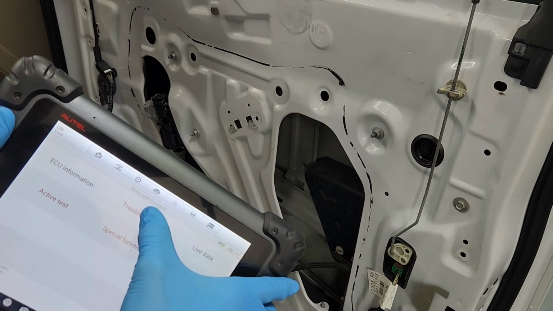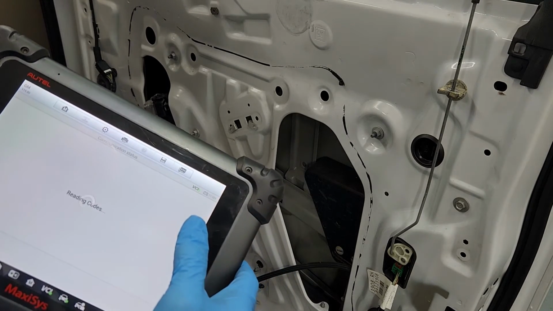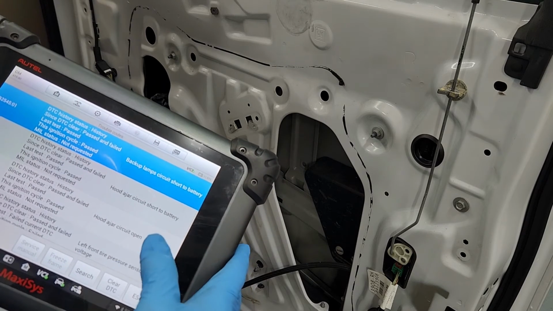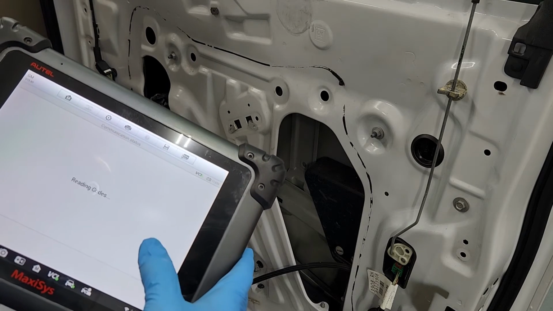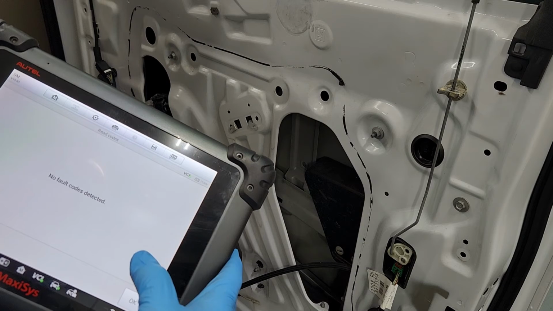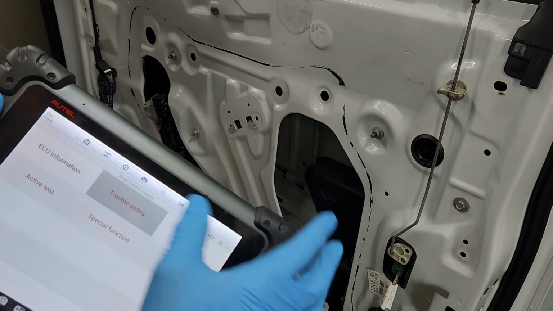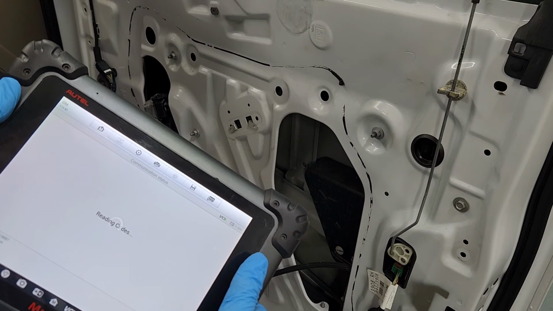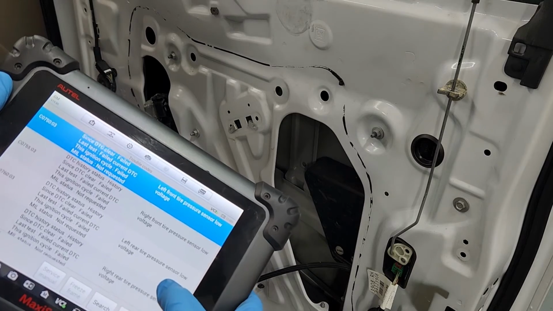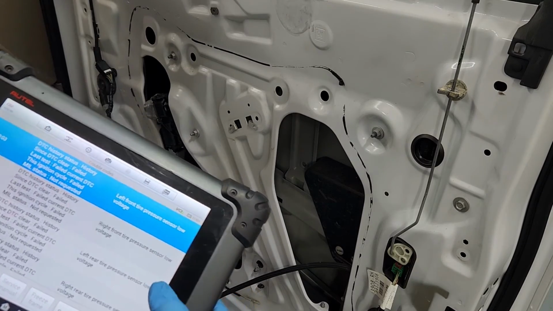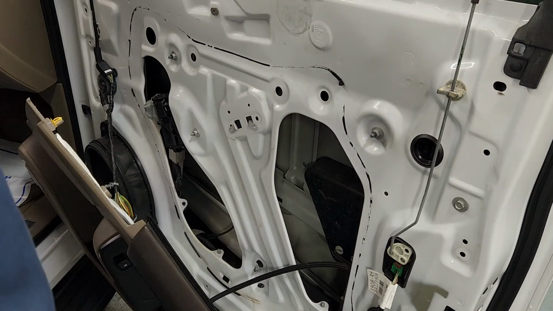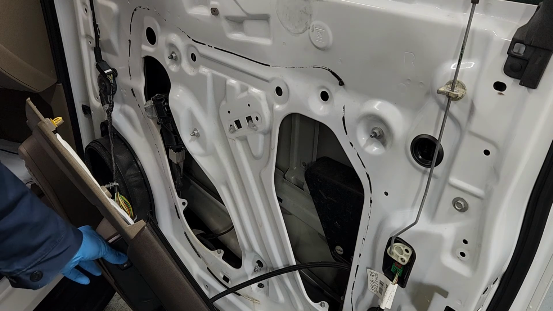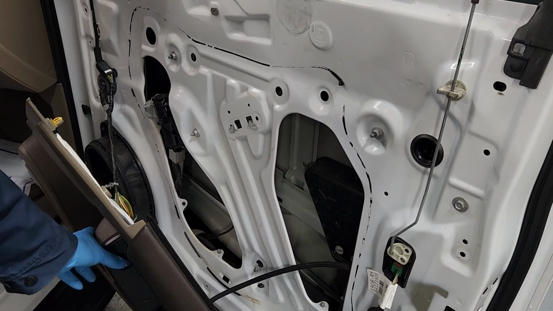And just for the fun of it, we're going to clear codes. See if anything comes back. Just tire pressure monitors. Okay, we'll clear the code. Let's see if anything starts working. I don't expect it to, and it's not.